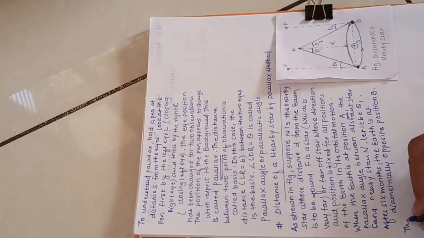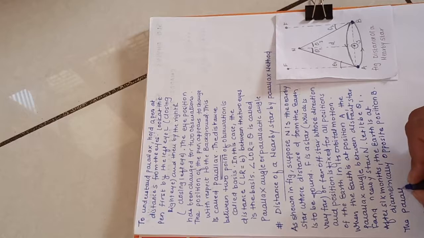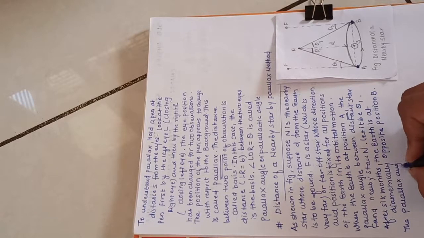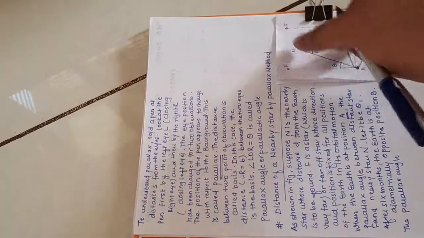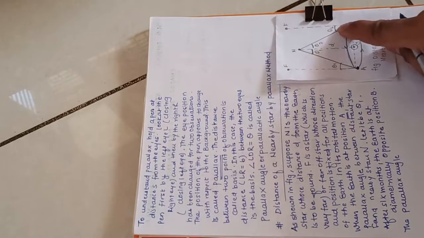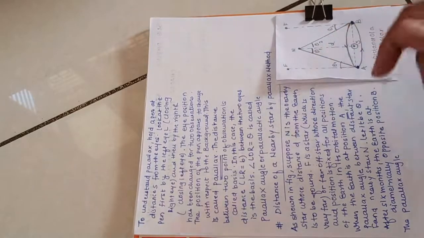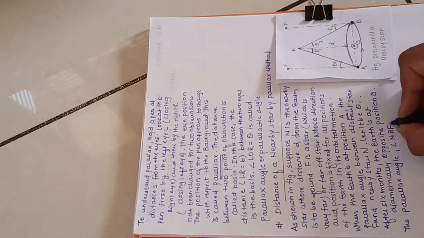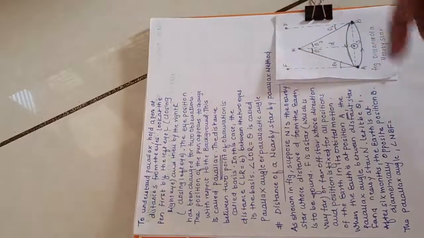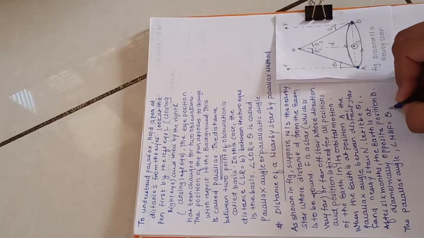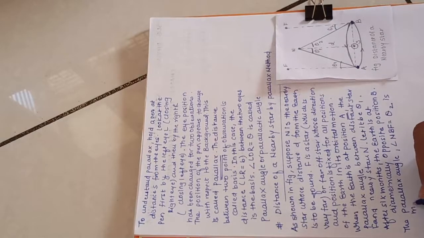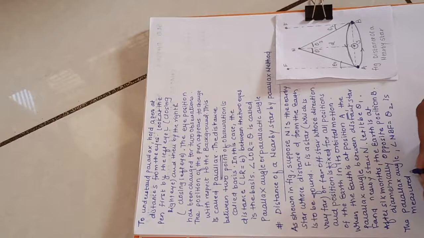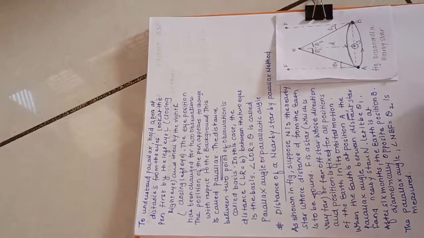Now the parallax angle when the earth is at position B, for the far off star F and nearby star N, is found to be how much? Theta 2. Very good. The parallax angle NBF is measured as theta 2. Clear?